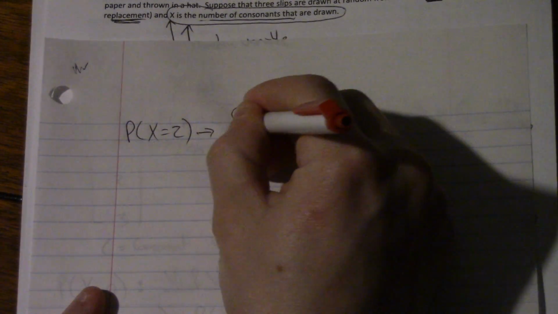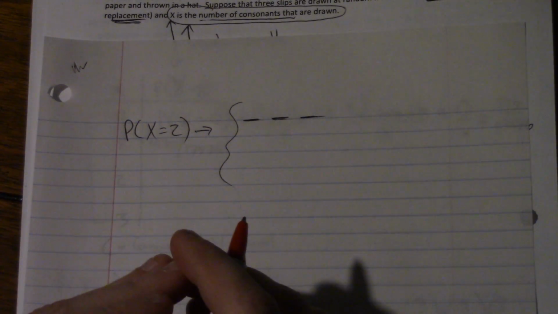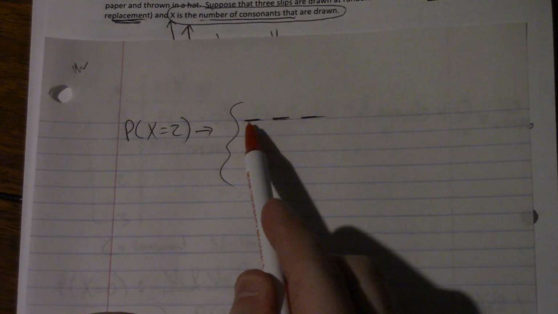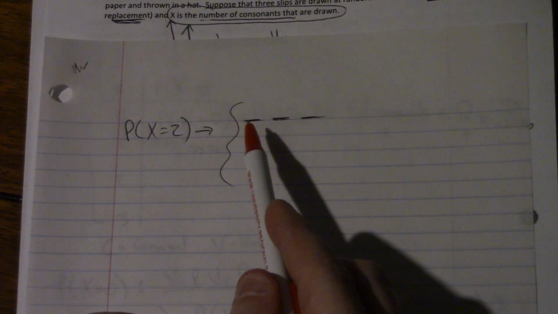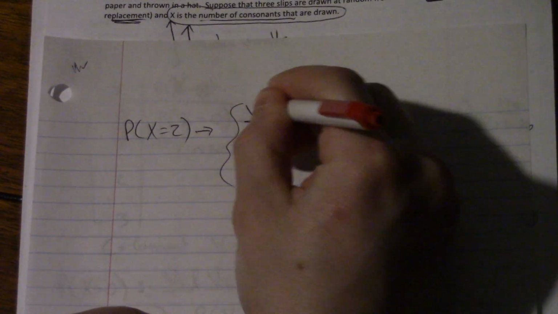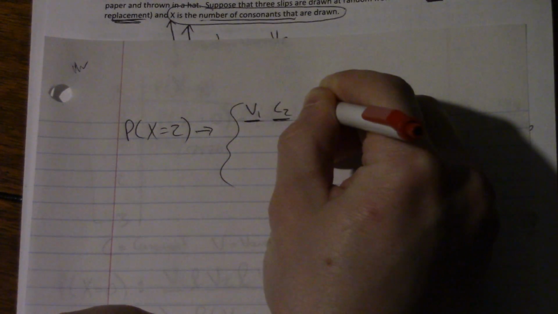Again, you think about your three slips of paper. If you have 2 consonants and 1 vowel, it's very similar to when x was 1. When x was 1, we had 1 consonant that floated around between each of the 3 slots. Now we have 2 consonants and 1 vowel, so the vowel is the one that will be moving around. Maybe the vowel comes first, and then we have our consonant second and third.